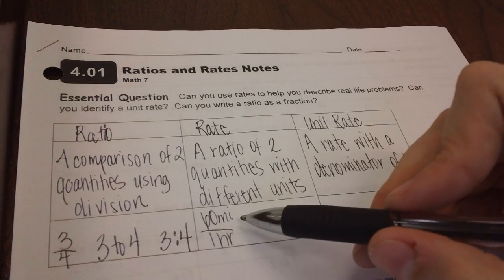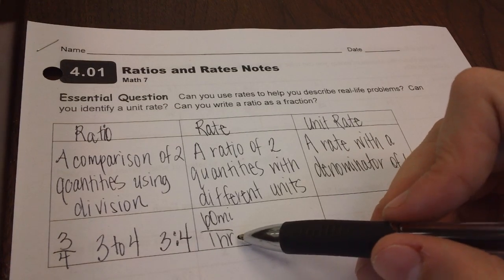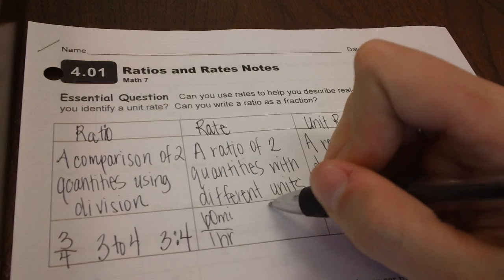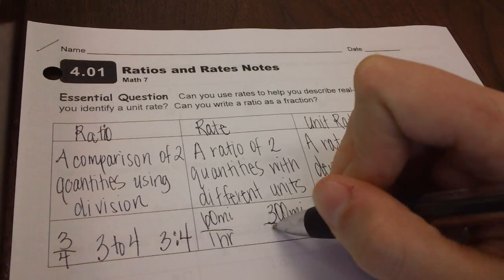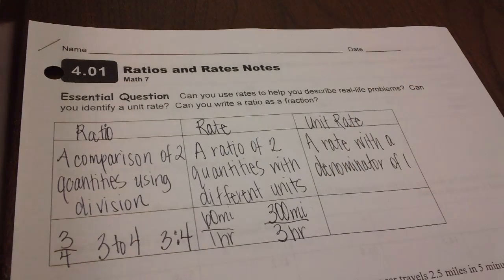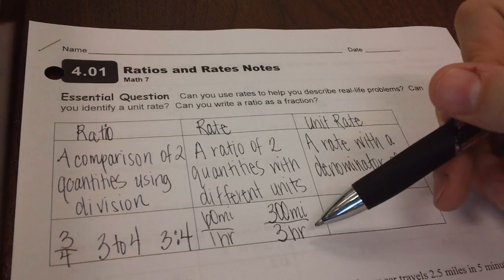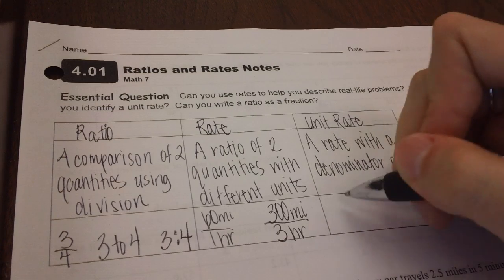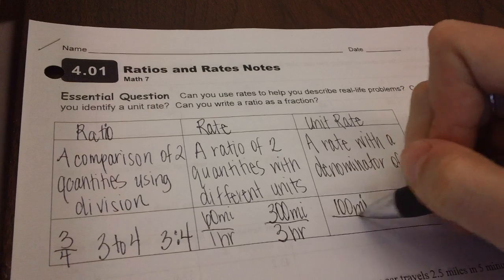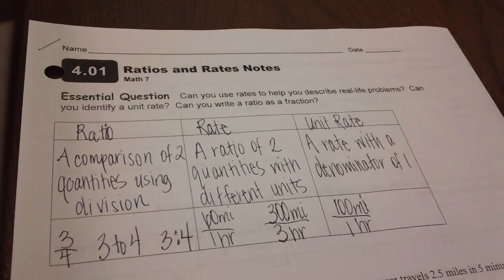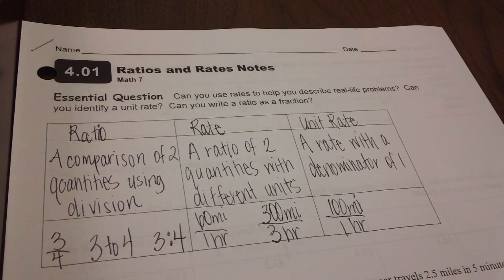So 60 miles per 1 hour is a unit rate. If I had 300 miles in 3 hours, the unit rate for that rate would be 100 miles per hour. Has 1 for its denominator.